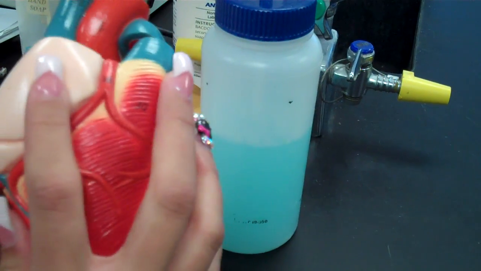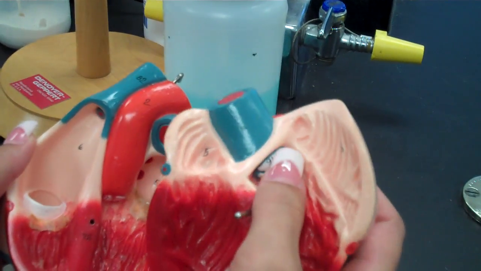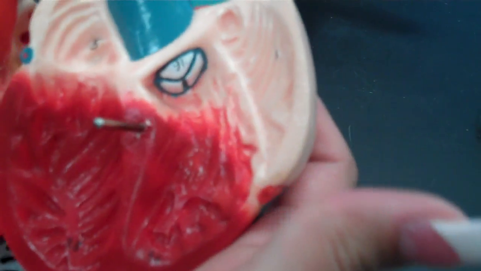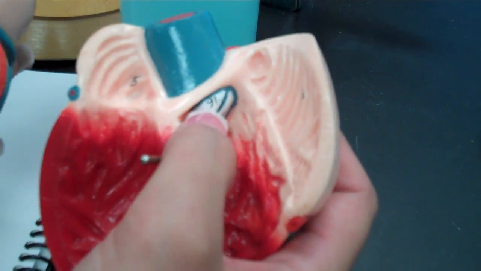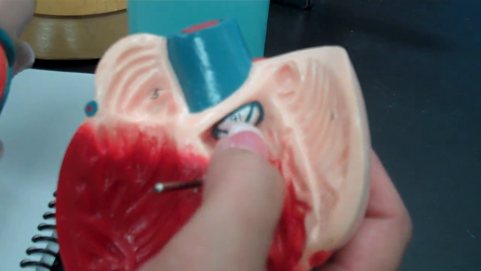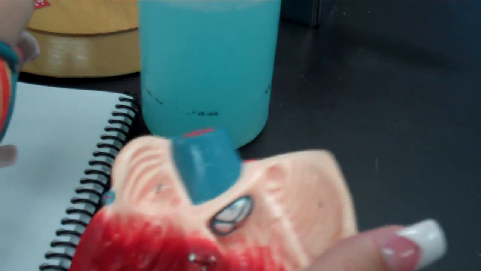See how it's on here? Okay. So this is your right. You're going to have your pulmonary semilunar valve. Okay, that's the one that brings deoxygenated blood. It's the only one that brings the deoxygenated blood from the body to the lungs. To the lungs. Yes. Okay.